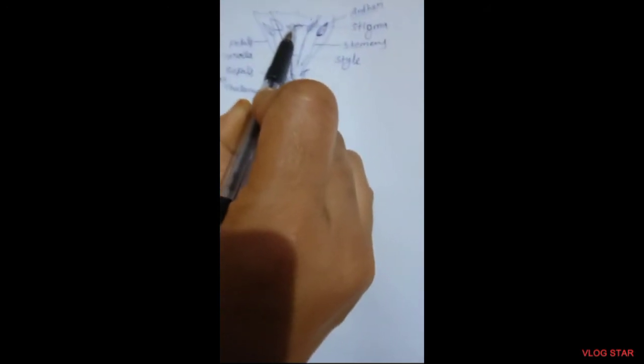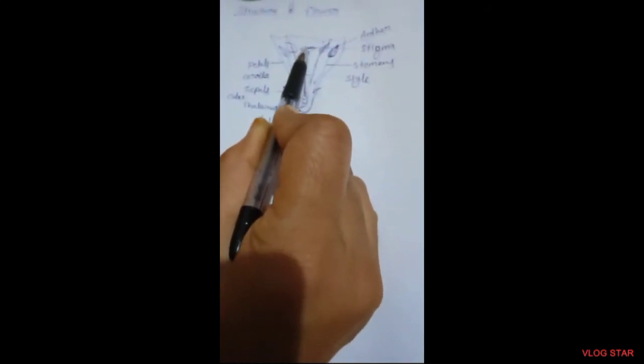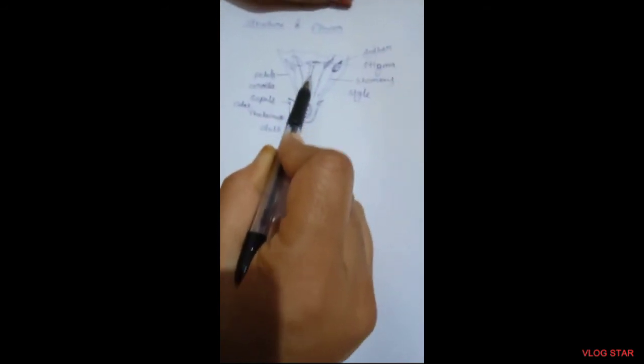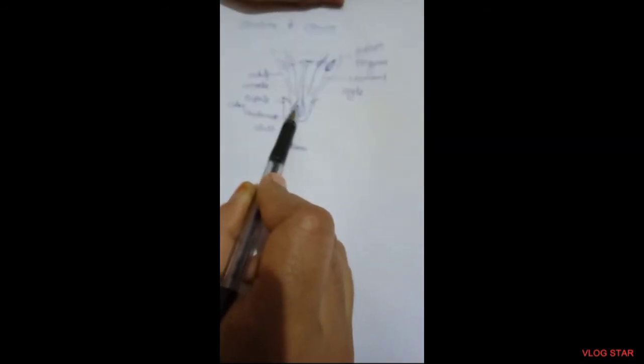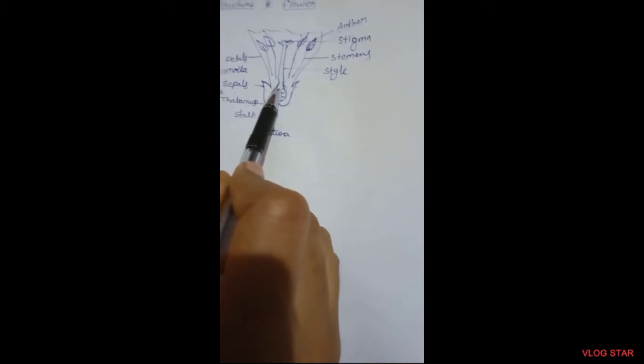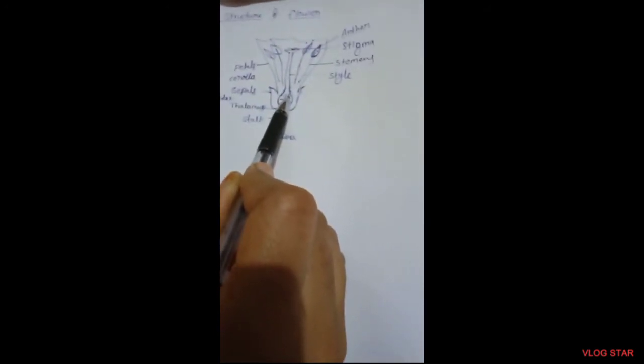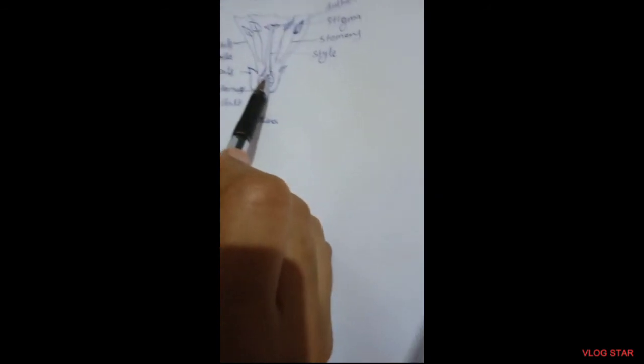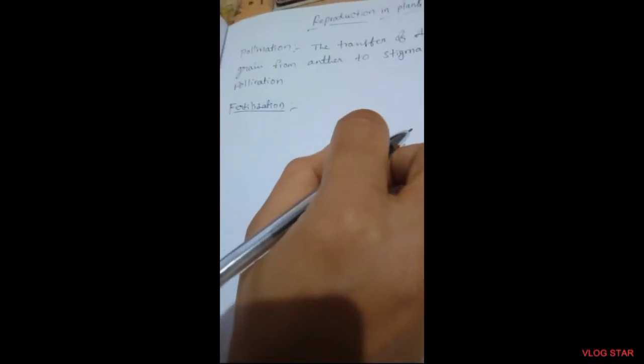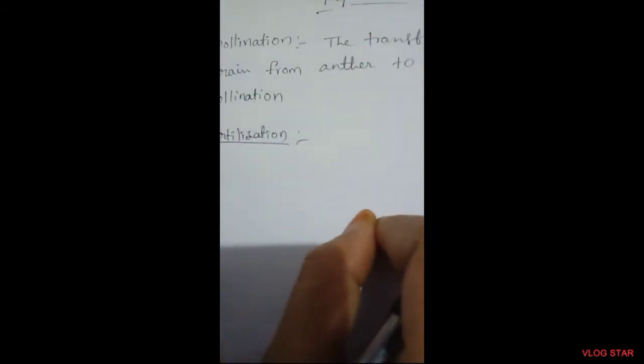When pollen grains enter the stigma, from this stigma through this style, these pollen grains enter the ovary. In that ovary what do we have? Ovules. The male gametes and female gametes fuse together to form a zygote. What do we get? Zygote. The male part fuses with the female part of the ovule of this ovary, and the fusion of male and female parts forms a structure called zygote.